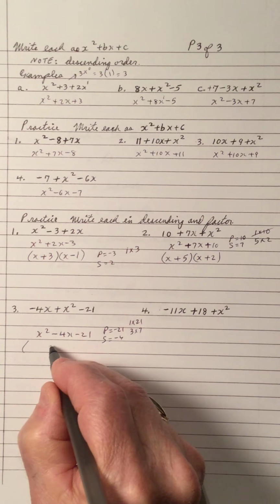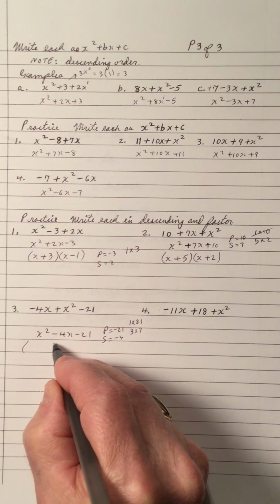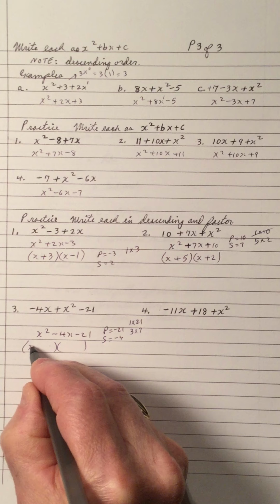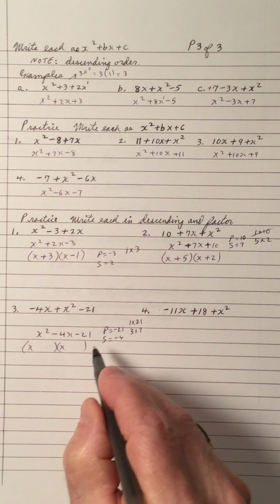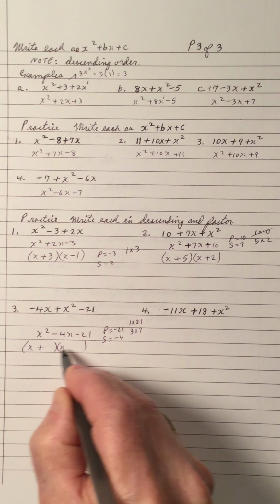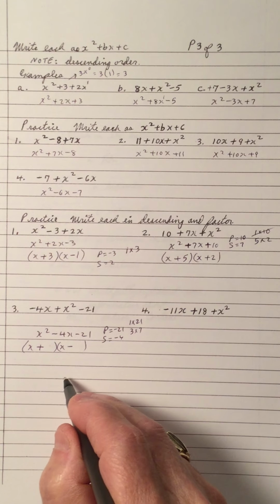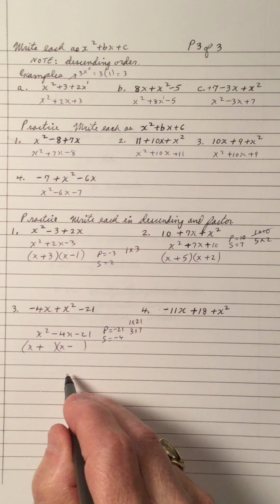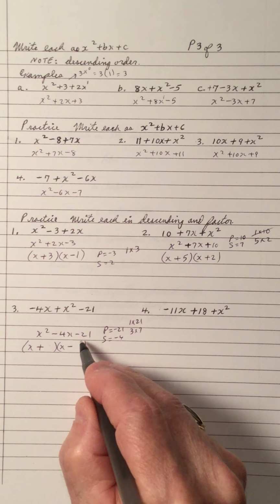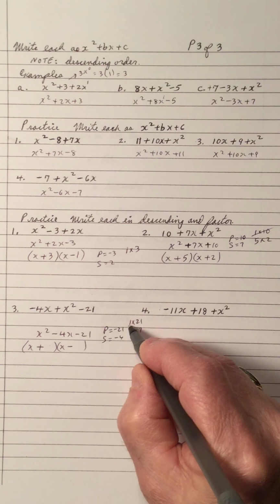Here we go. Since we're factoring a trinomial, we use a double set of brackets. To get x squared, we put x and x. And since the product is a negative 21, we guarantee to have a plus and a minus. That means the factors differ, because they're different signs. So the factors of 21 have to differ by 4.